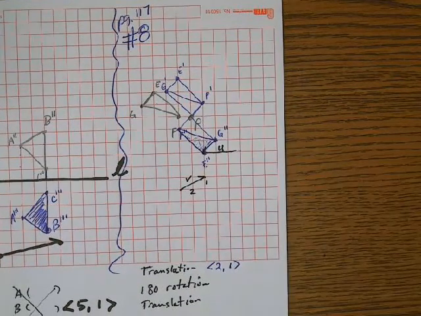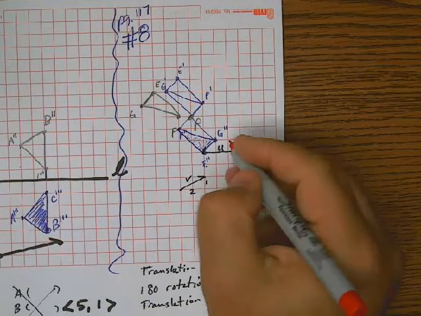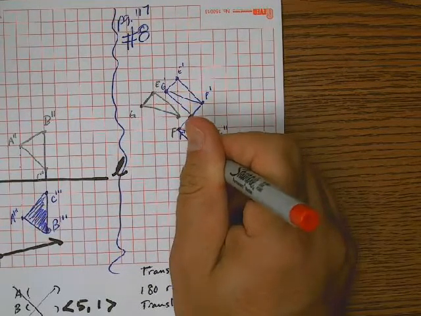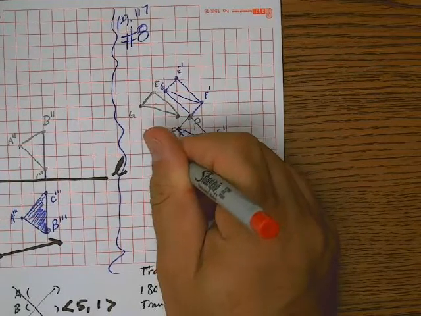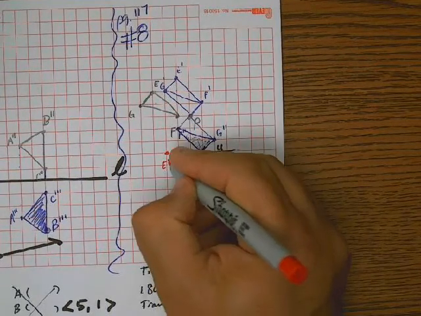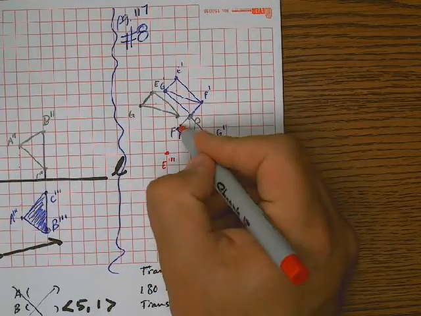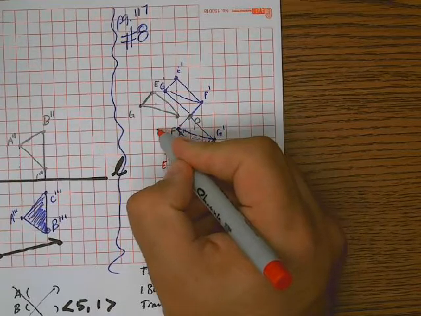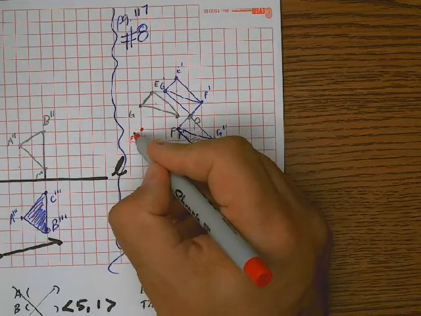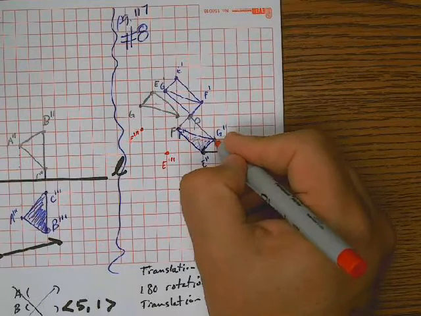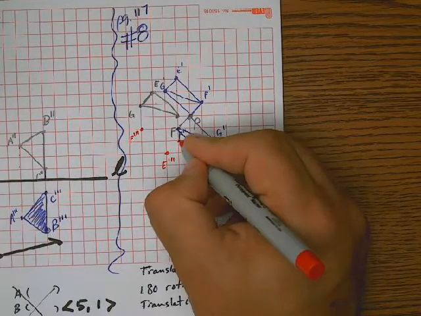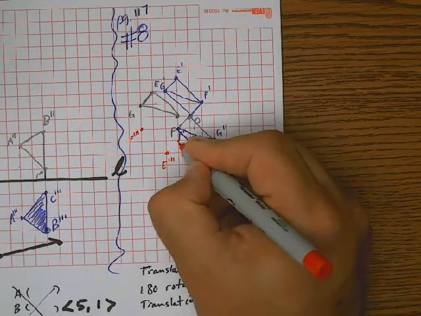All right, now what's the last thing we got to do, Maddie? How many units is that? Okay, so E triple prime, F triple prime, and G triple prime.